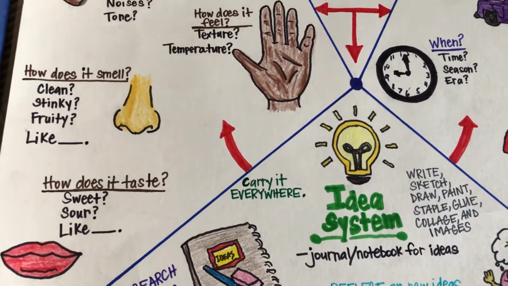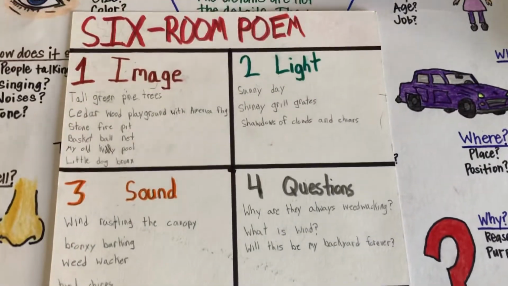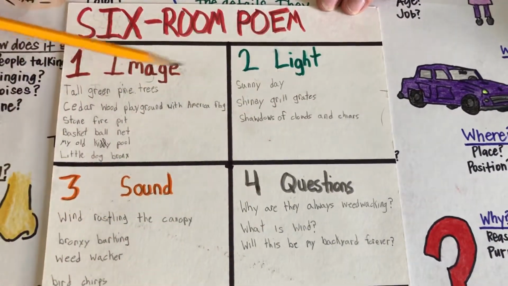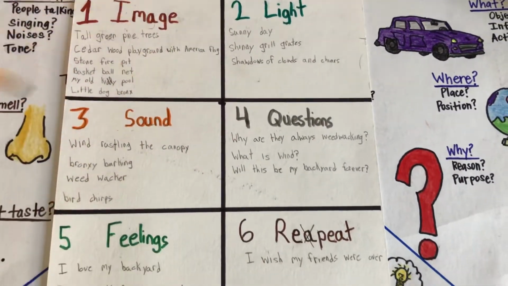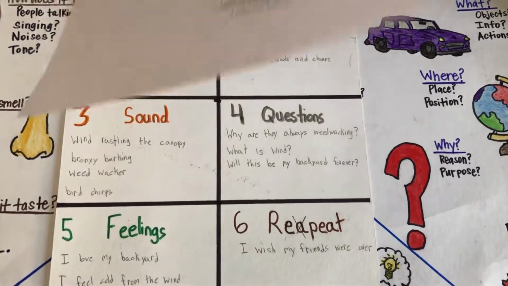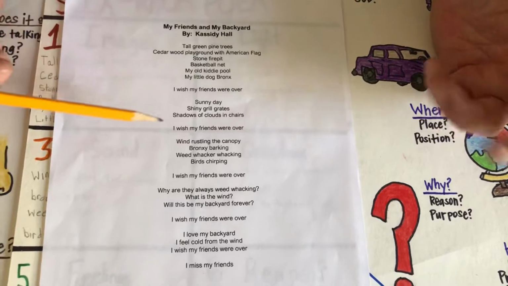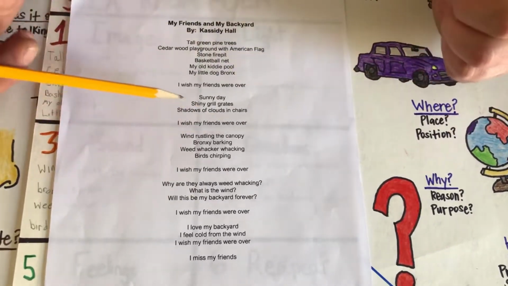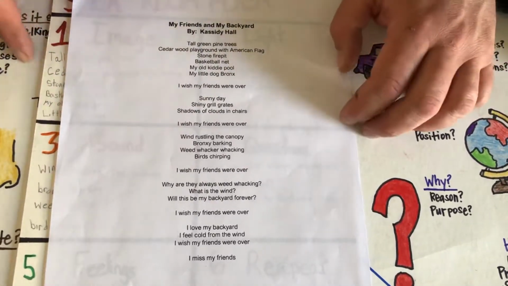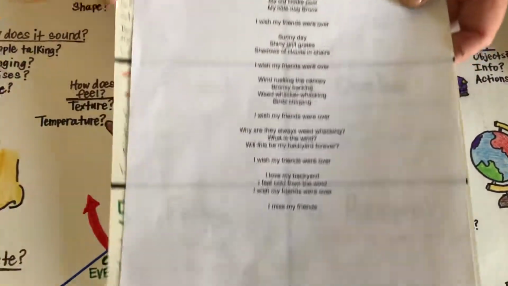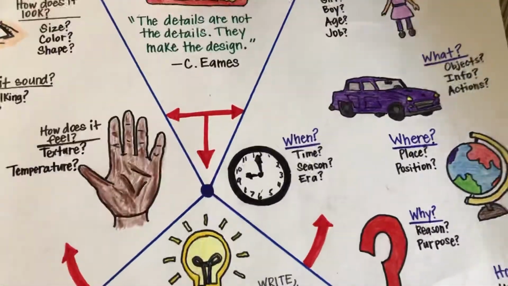Now yesterday I shared on Schoolhouse 7 a poem that my daughter wrote. We went outside and we looked for images, light, sound, questions, and feelings, a sensory poem, and she wrote a poem about our backyard with things like stone fire pit, tall green pine trees, wind rustling the canopy, sunny day, shiny grill grates. Very great example of elaborating in poetry using sensory details.